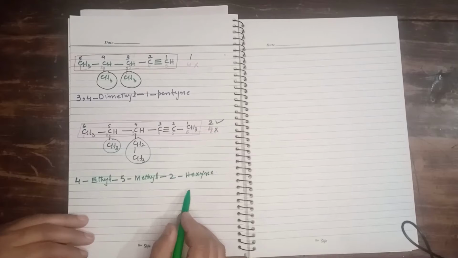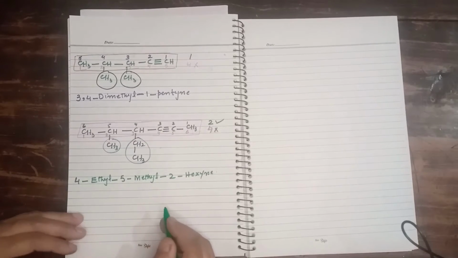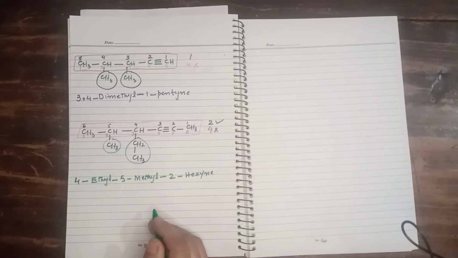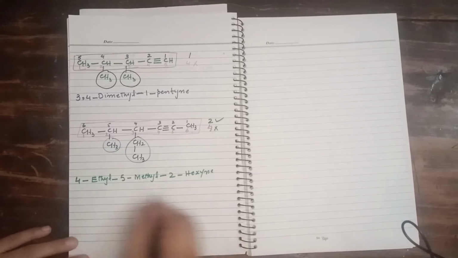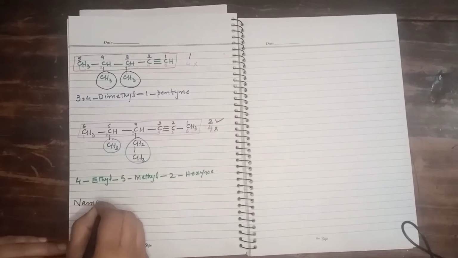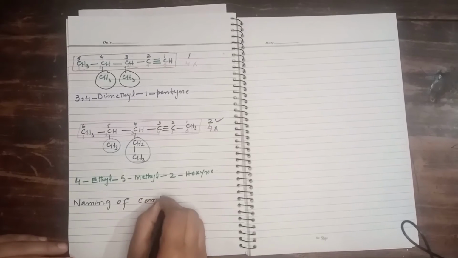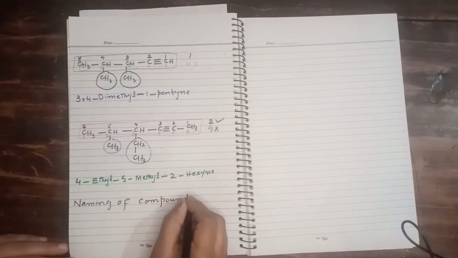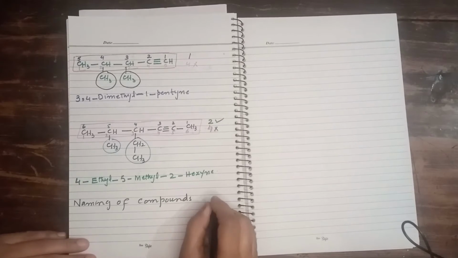Now, students, we see some compounds which contain double and triple bonds at the same time within the same molecule, right? So let's see some compounds which contain double and triple bonds within the same molecule. Naming of compounds containing both the double and the triple bonds.